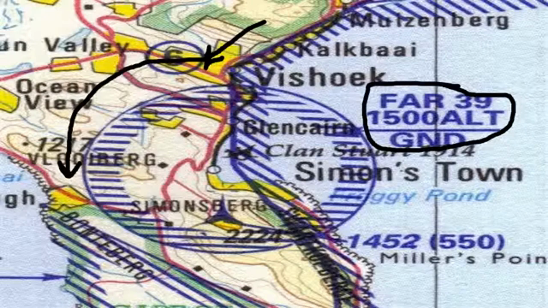Fortunately, I have flown in this airspace myself during my PPL training. A lot of traffic route this way, going through Sun Valley and coming out on the other side by Noordhoek.